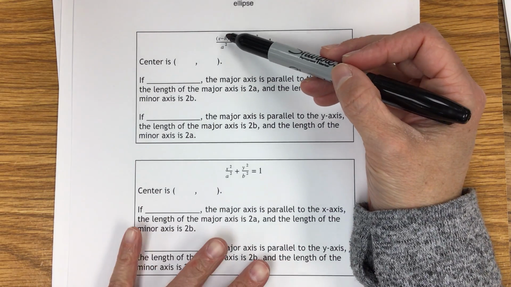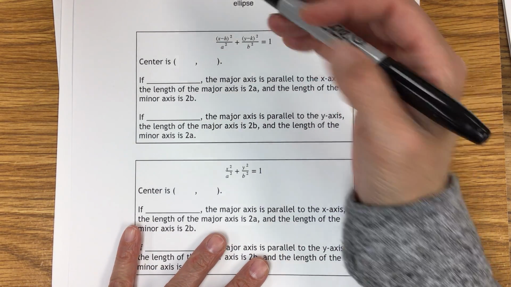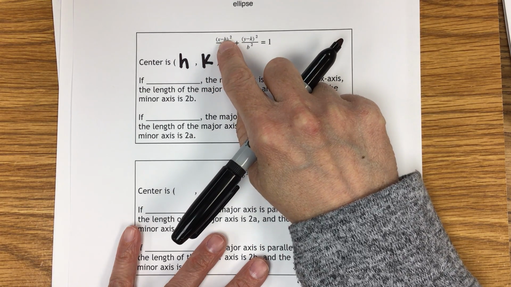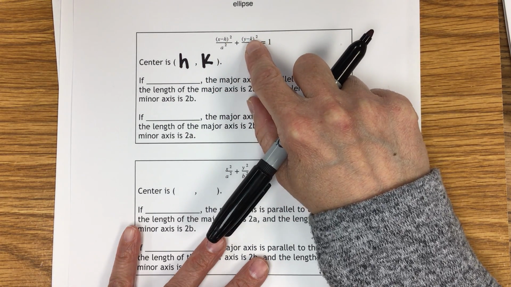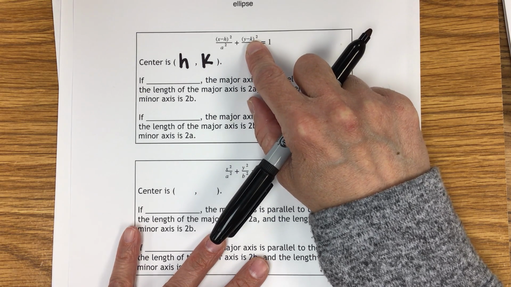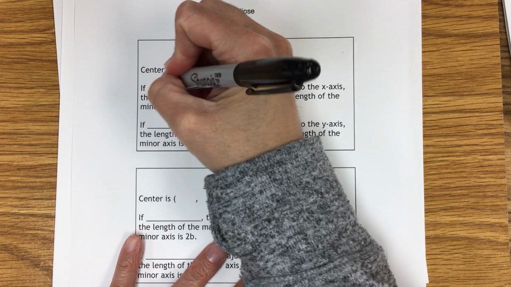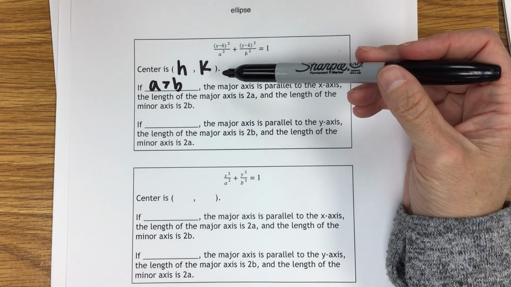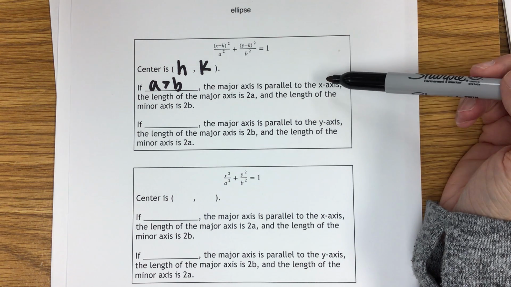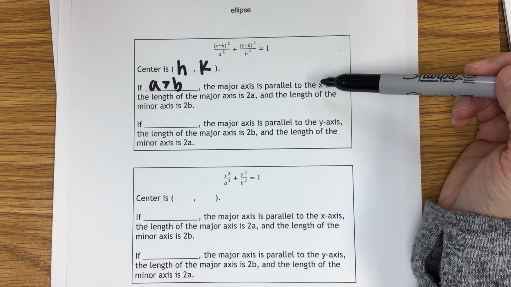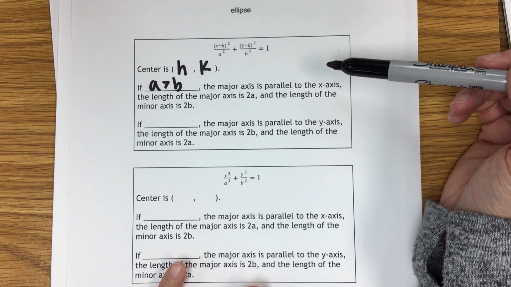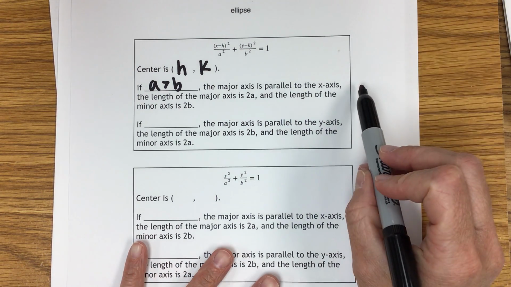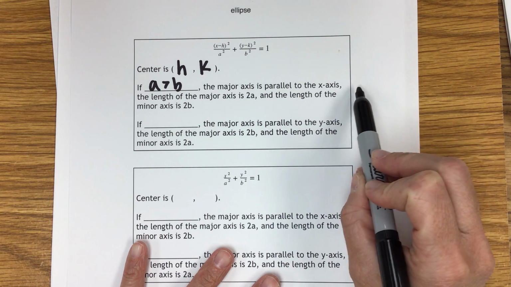The center is the same as you would get for a circle. It will be (h, k). So it will be the opposite of the number in the parentheses with the x and the opposite of the number in the parentheses with the y. If a is greater than b, then the major axis is parallel to the x-axis, which means the longer line will be side to side.